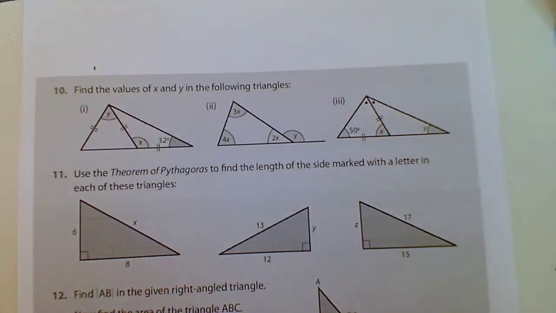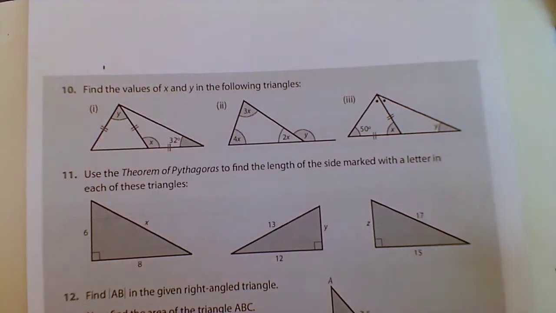Now let's go through the correction of the homework from Friday. And we had question 10. We were asked to find the values of x and y in these triangles.